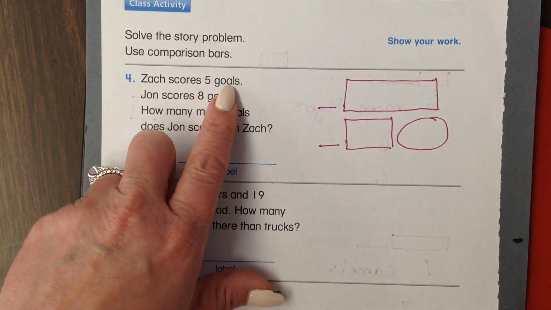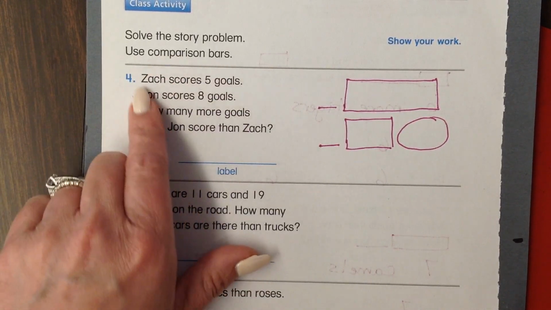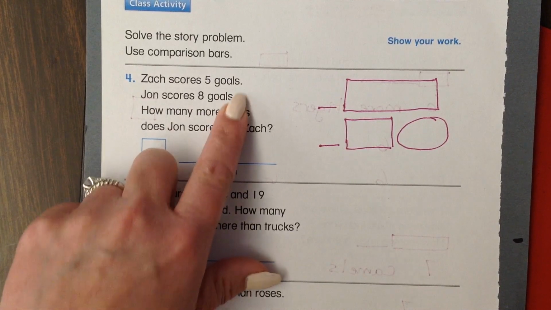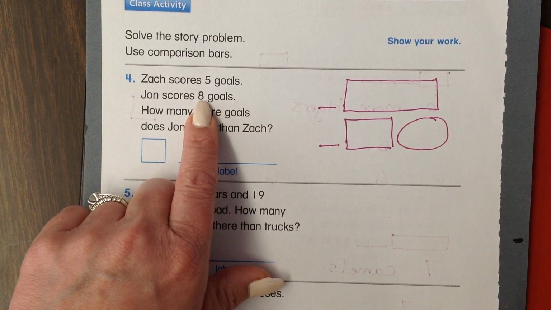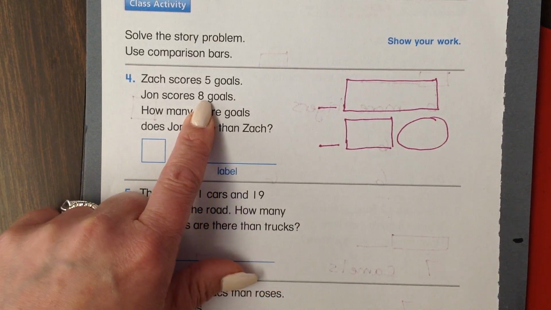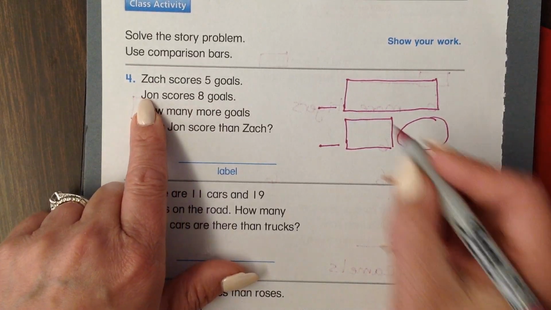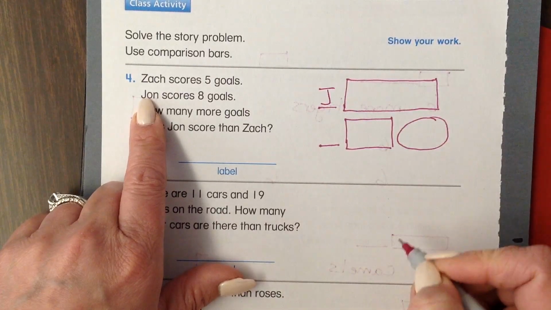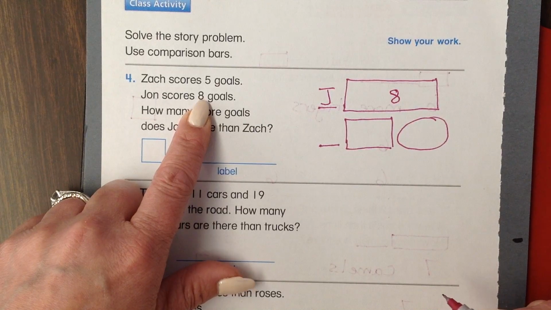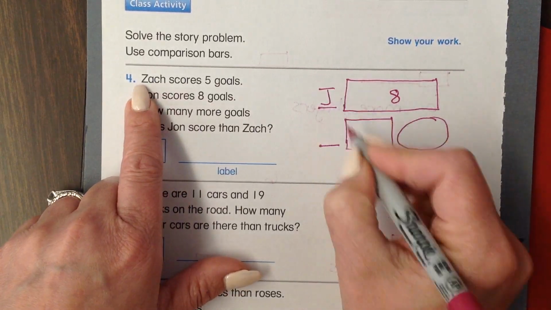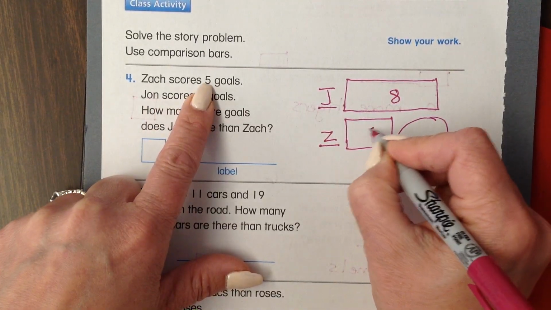Okay, all right, here we go. Zach scores 5 goals. John scores 8 goals. So nowhere in here does it say more than or fewer than. So these are the numbers of exact goals that they did score. So I can look at these to figure out already who has more. I know that 8 is more. So we're going to put a capital J over here for John. John has more goals, and he did score exactly 8 goals. Now that I know John's up there, I'm going to put Zach down here with a Z, and he scored exactly 5 goals.